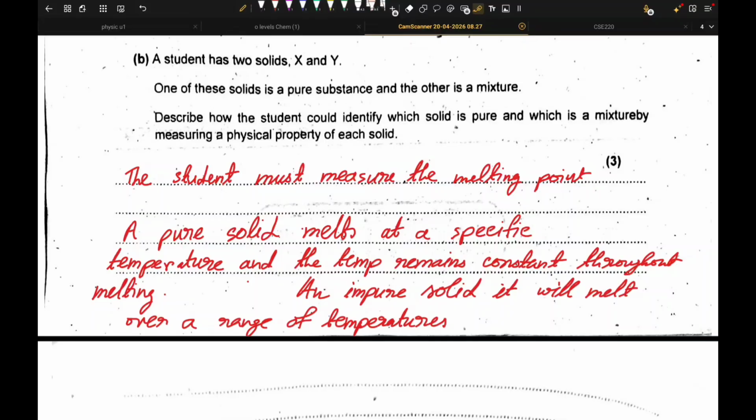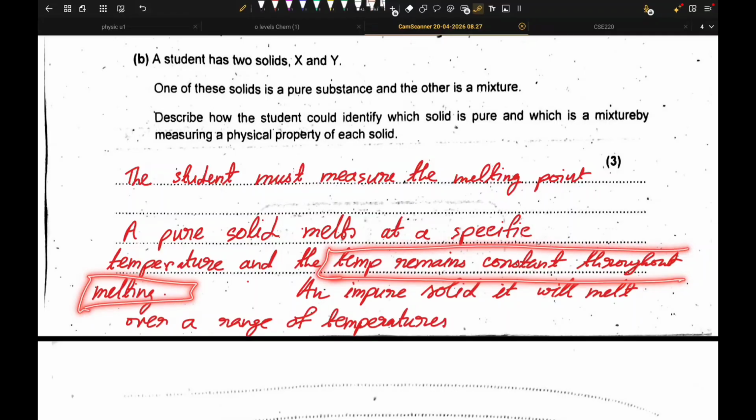So let's go with the melting point approach, because the melting point of a pure substance always remains constant, and when a substance is melting, it melts over a constant temperature. During melting, the temperature of the substance remains constant throughout.